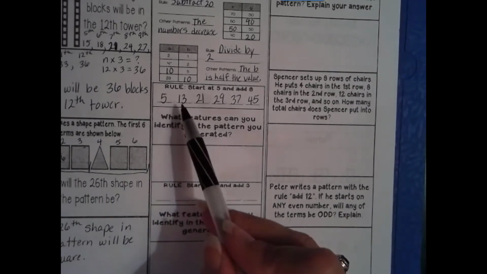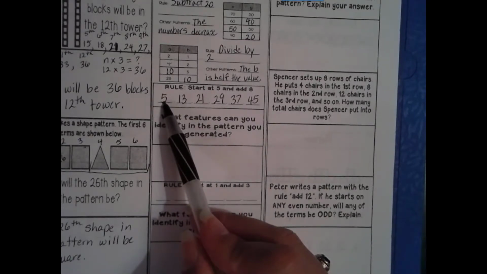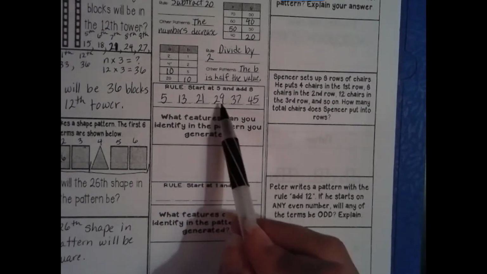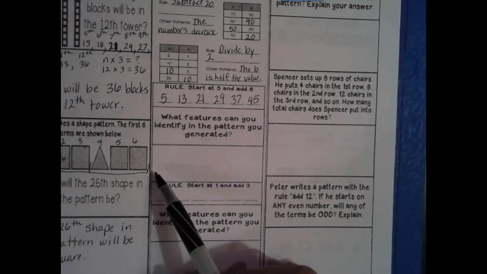What is something that you noticed about this pattern? Well, it's kind of interesting that what I have going on here is that they're all odd numbers. When I started with an odd number and adding an even number each time, they stayed odd. All of the numbers in the sequence are odd, and I would predict that that will continue.